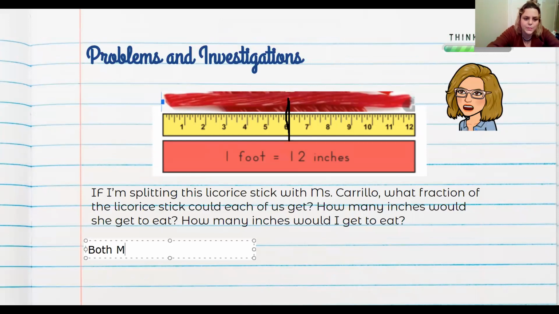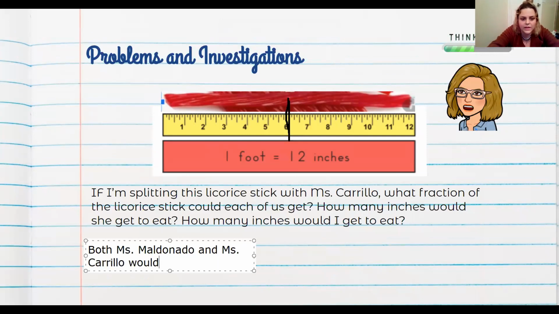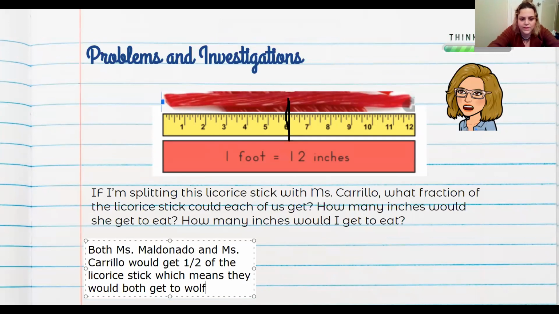So both Miss Maldonado and Miss Carrillo would get 1/2 of the licorice stick, which means they would both get to wolf down. How many inches? Well, if I'm looking, 6 inches, right? So I get 6 inches and she gets 6 inches because that's 12 inches total. Would wolf down 6 inches of the licorice stick.